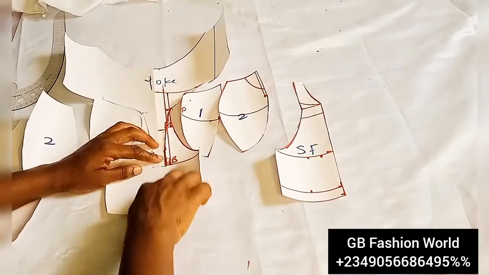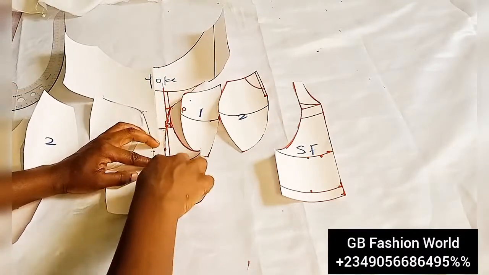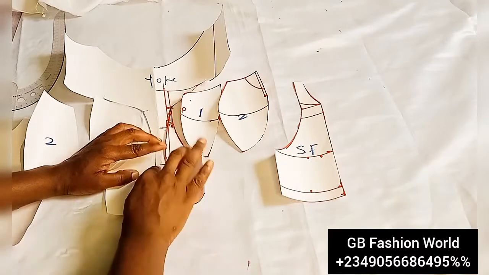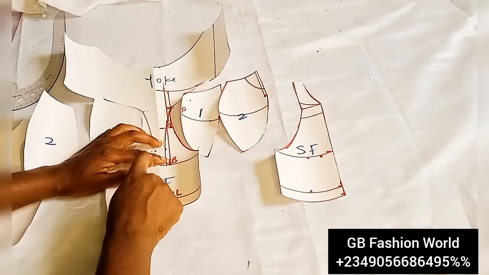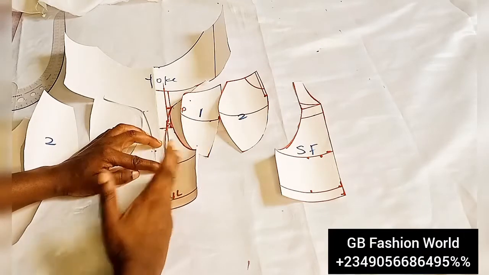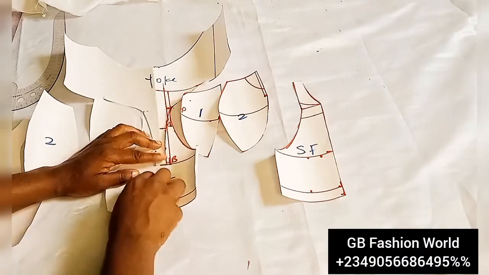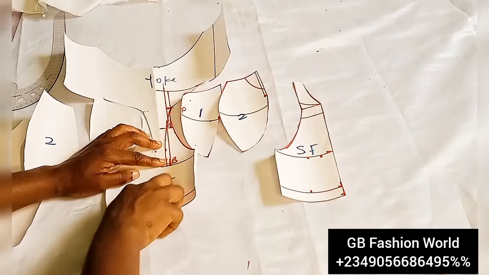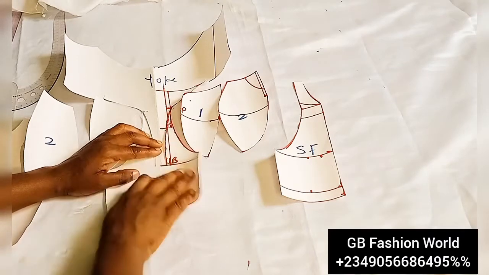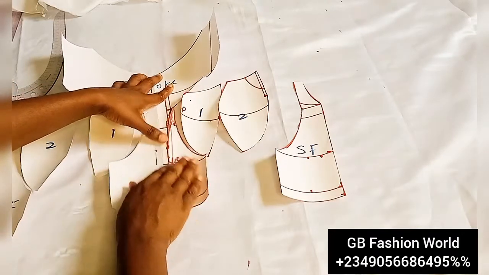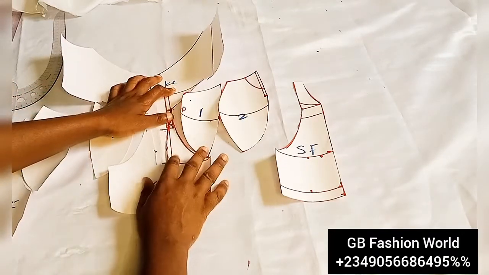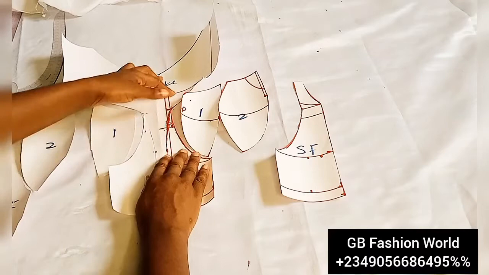The reason why I did not open here is that from the dress, I'm not seeing any line here. That means the center front here was not open. But in normal corsets we do open here, but because from the style this side is not open, that is why I did not open it. So you join this to the yoke and the center front together. You join it like this.